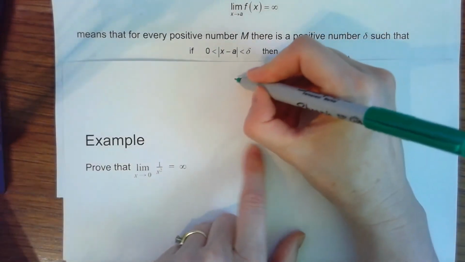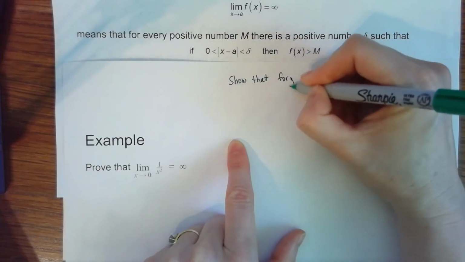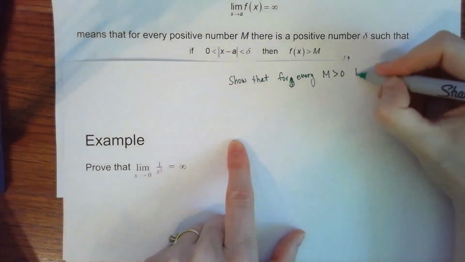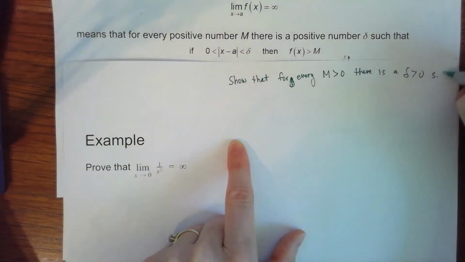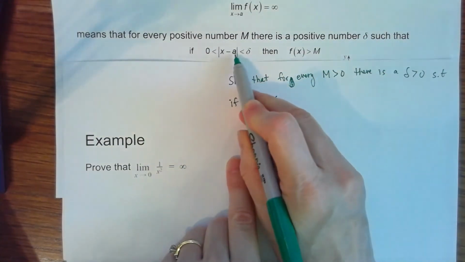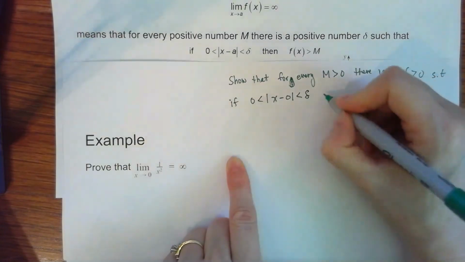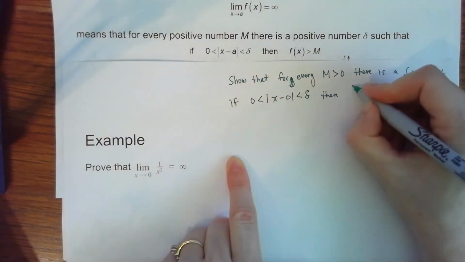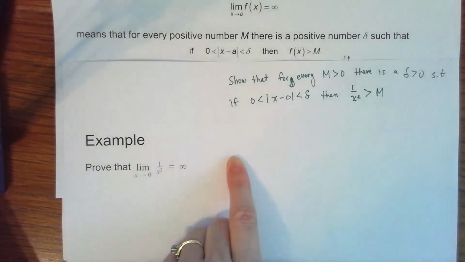That means we need to show that for every positive m, there is a positive delta, such that if, in this case our a value is 0, so the absolute value of x minus 0 is less than whatever that delta is, then f of x, in this case 1 over x squared, has to be greater than m.